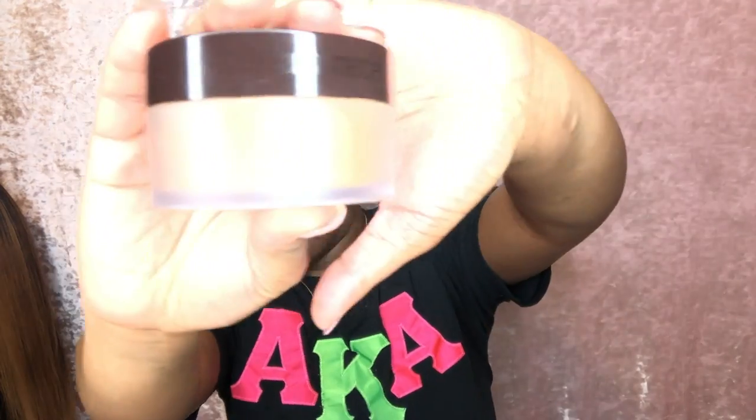Since I was going out tonight, I just wanted my makeup to be in place all night with no worries. I let that bake for about 10, 20 minutes. I did my eyeliner off camera and I came back and I'm just dusting it off. And I'm just making sure that it's all blended in because I don't want any flashback and I don't want to look ghostly.